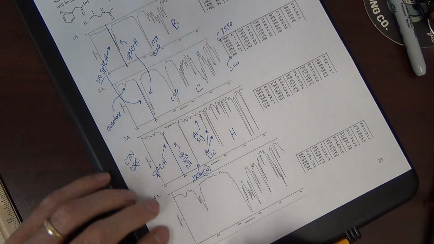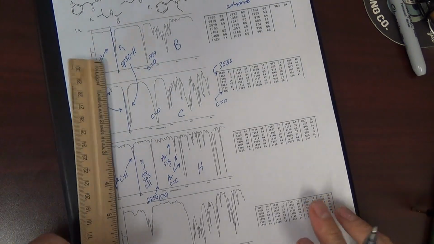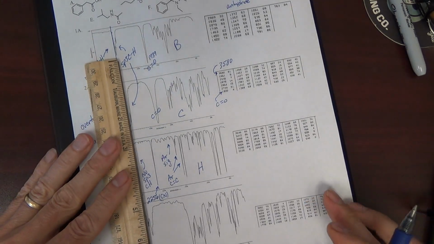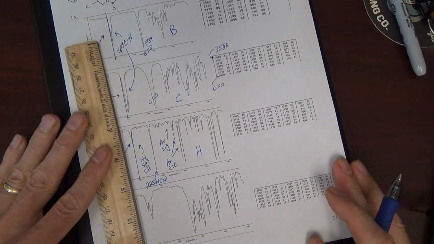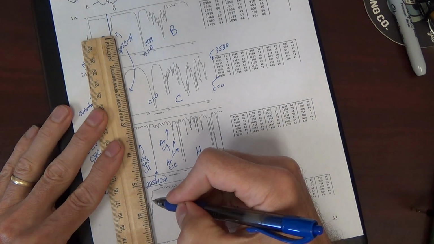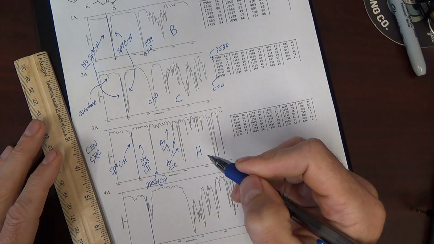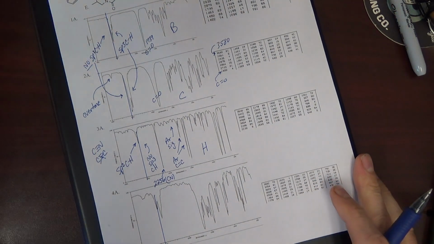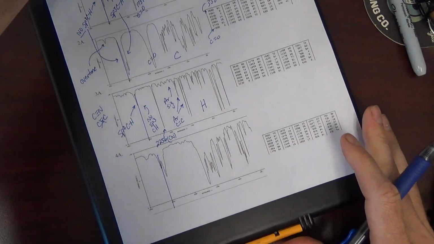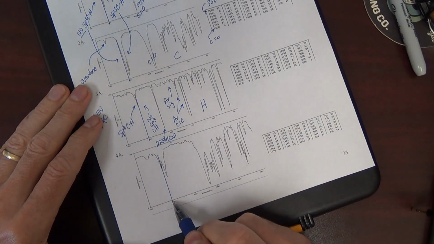Last one here, 4A. Let's see. It looks like with this one, now I messed up and drew my line a little to the left. That line should be a little bit more to the right.